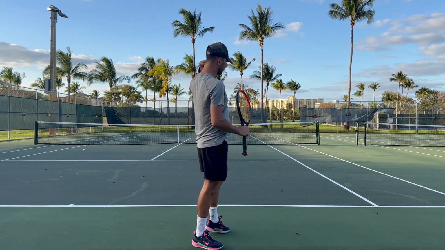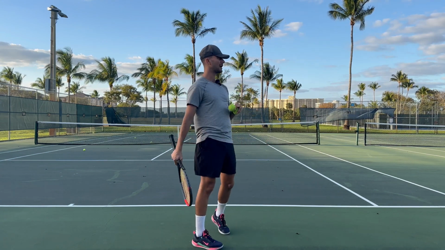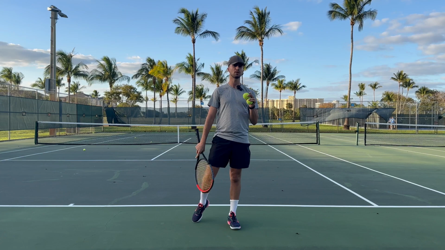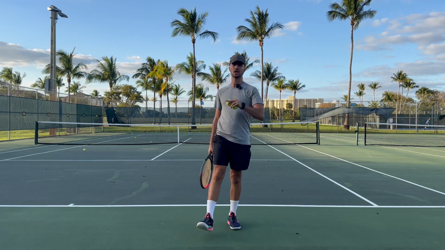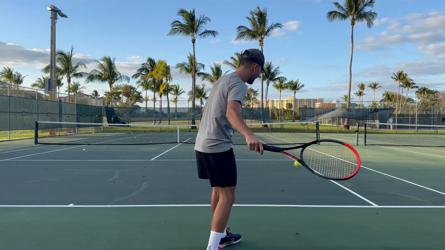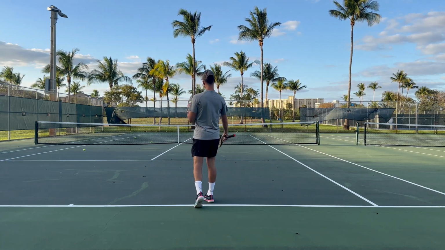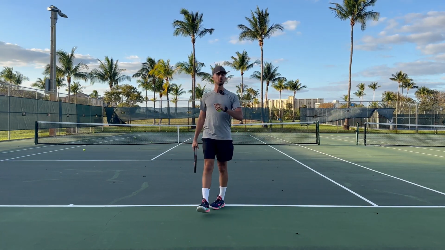Your opponent, when the ball's in the air, when the ball's high in the air, what can't your opponent do? What can't your opponent do when the ball's super high in the air? Your opponent can't touch the ball. So when the ball's in the air, that's going to allow you to recover back to the middle of the court and get into better position.